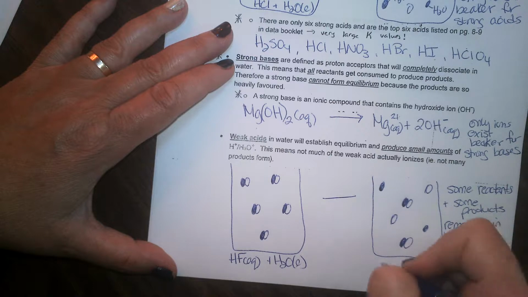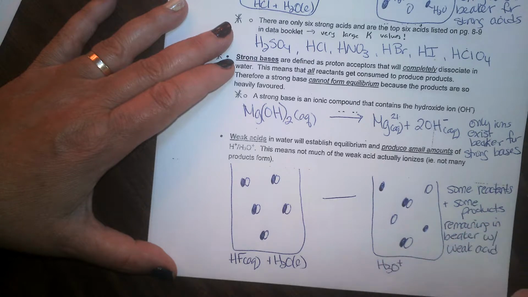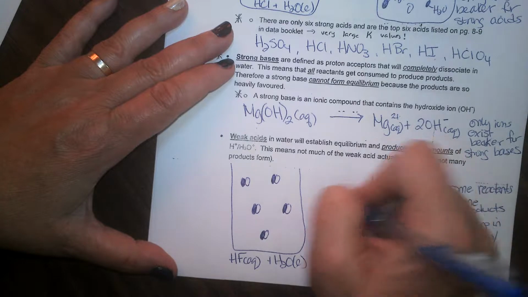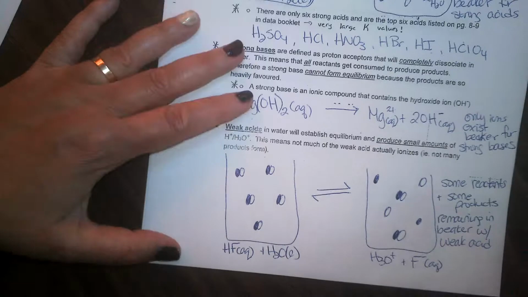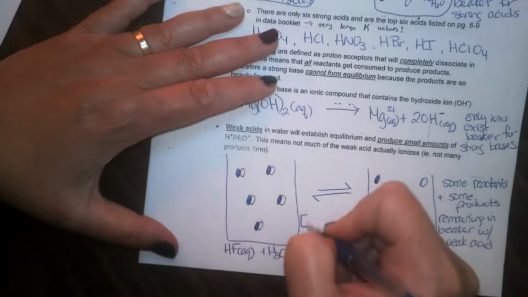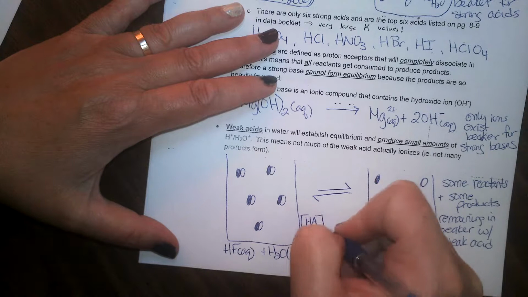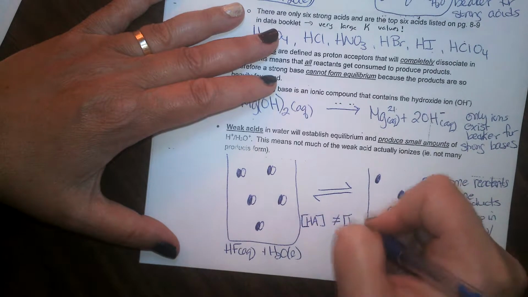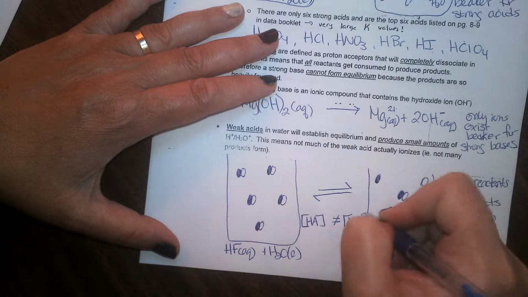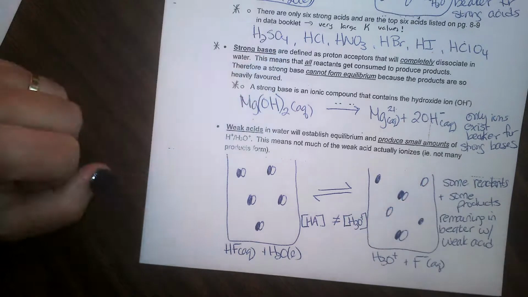So here we're going to have H3O plus, right? Because it's going to donate the proton. And we're going to have our fluoride ion. And what we're going to see is it go to equilibrium. Okay? What we can say here is that the concentration of our acid here will not be equal to the concentration of the hydronium ion over here.